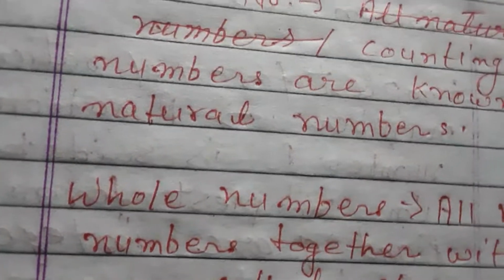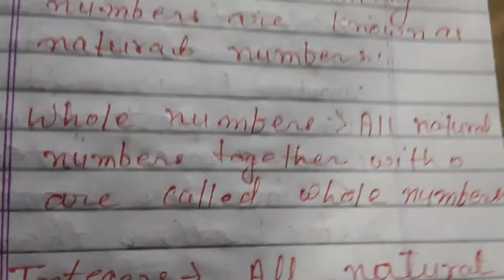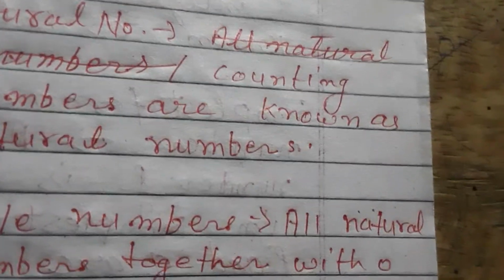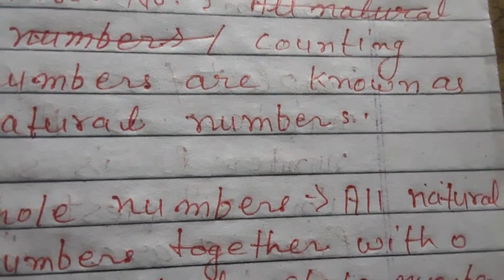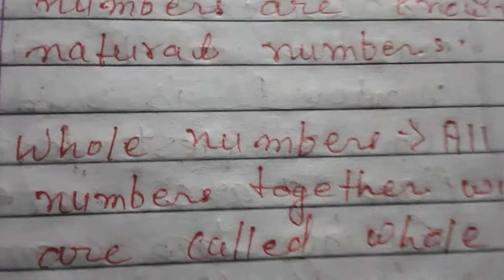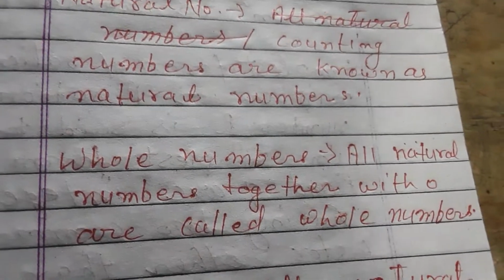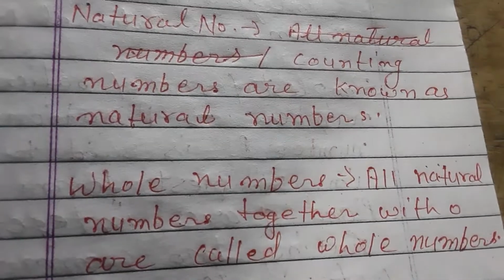In this chapter you have to solve some questions on rational numbers, but we have to discuss some previous topics like natural numbers. What are natural numbers? Natural numbers start from 1, meaning all counting numbers are known as natural numbers. 1 is the smallest natural number. All natural numbers together with 0 are called whole numbers.